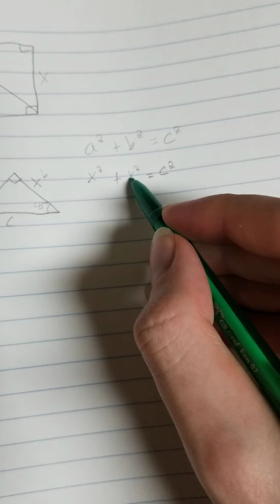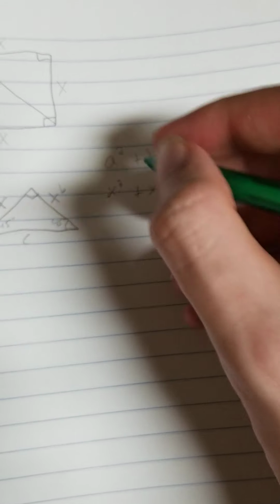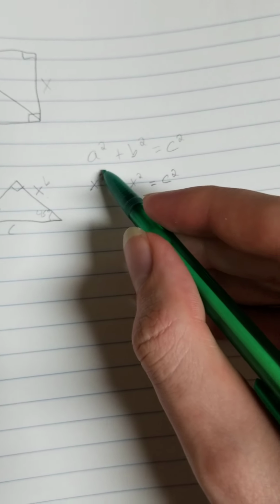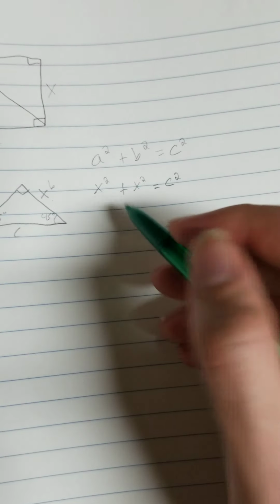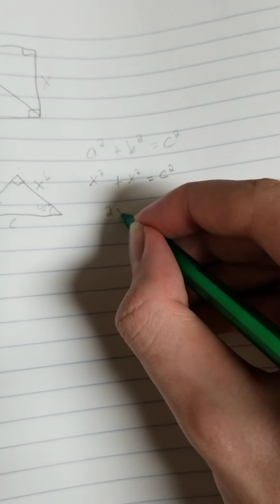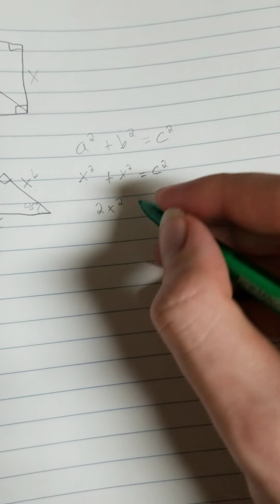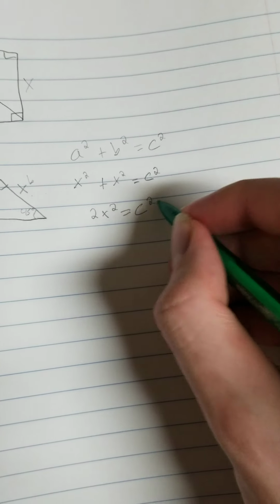x squared plus x squared is just 2x squared, because the exponent is equal, we can add them together. So it becomes 2x squared equals c squared.